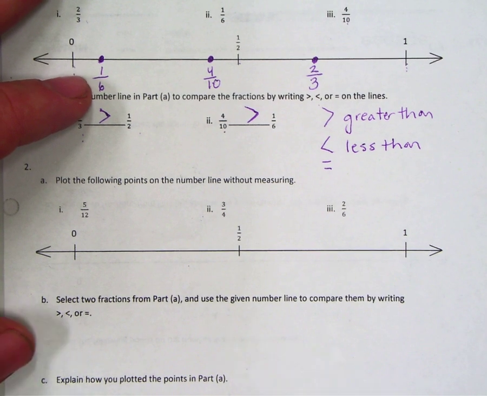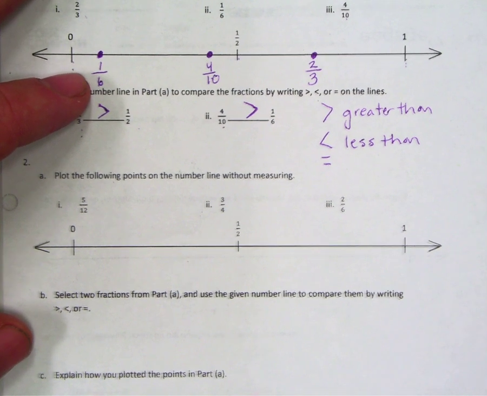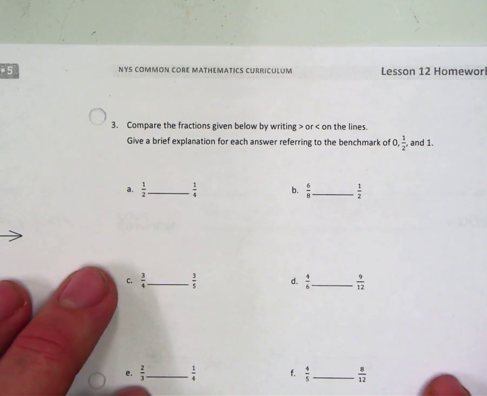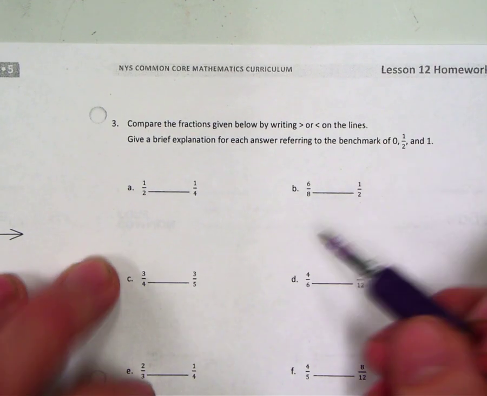Now for 2, it just has them plot the same points, same thing, plotting points. Then it has them compare them, and then it says explain how you plotted the points. Now, for 3, this is asking them to think about it in their head and then explain it.